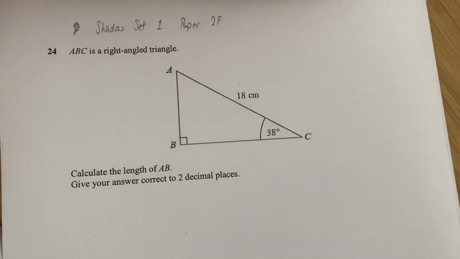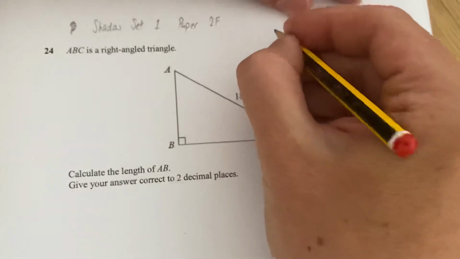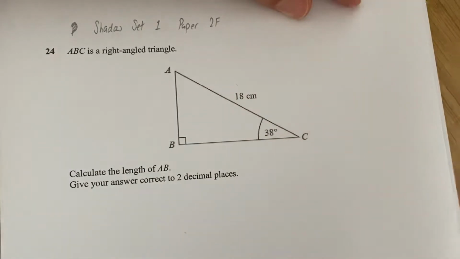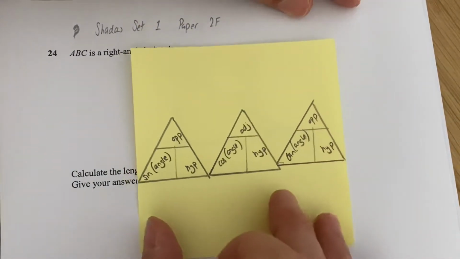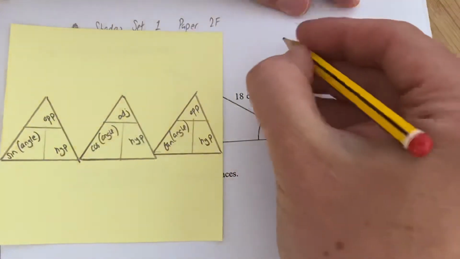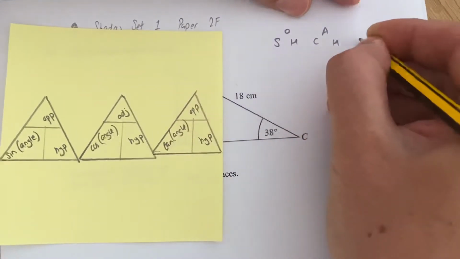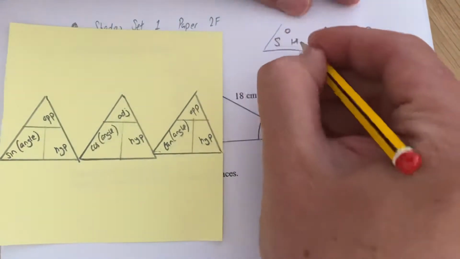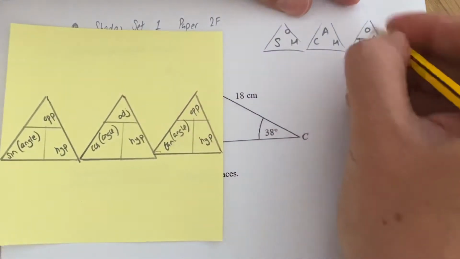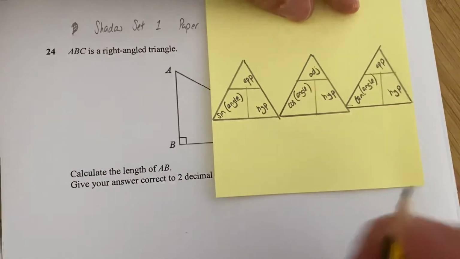Now, your teacher is likely to have used the trigonometry formula triangles. I have very handily pre-drawn my formula triangles. That would be SOHCAHTOA. That's the shorthand version, and probably the more useful version.